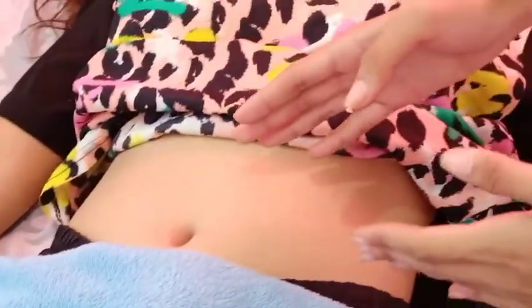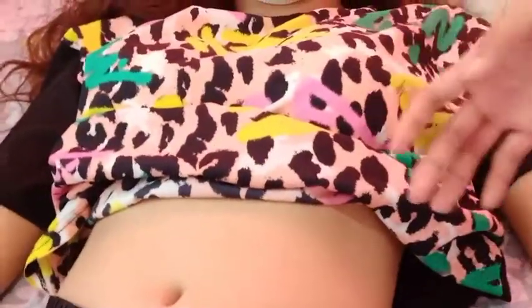And now, I am going to inspect the stomach contour, if it's scaphoid, flat, rounded, or protuberant. And then I will note pulsation at the aorta. Noted in the patient, the aortic pulsation can be noted above the umbilicus.